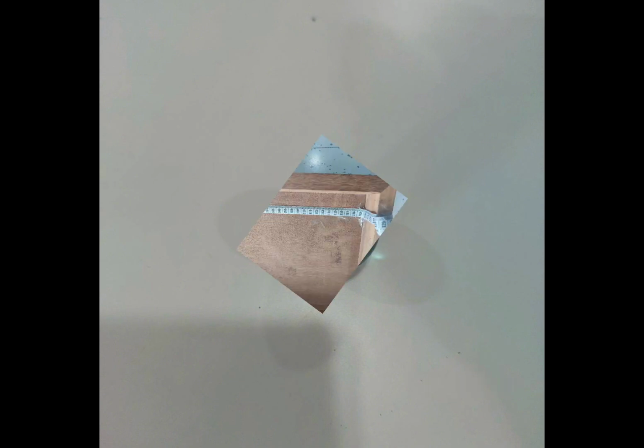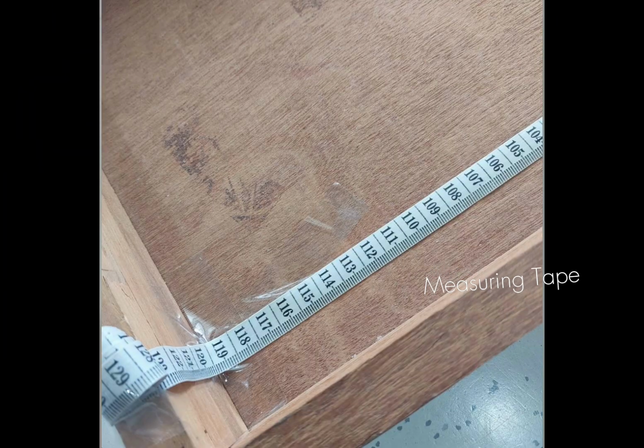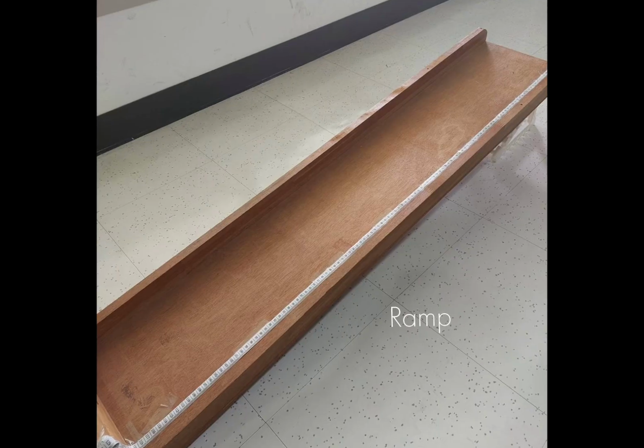The materials I've used in this experiment include, the first one, a marble, as the ball in the experiment so that we can see how fast it goes. The second one is a measuring tape to see at each distance the marble rolls, and the last one is the ramp which we use to roll the marble down.